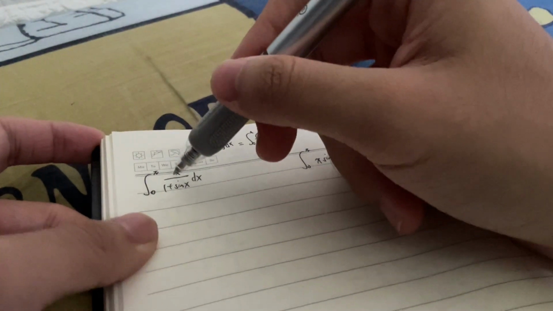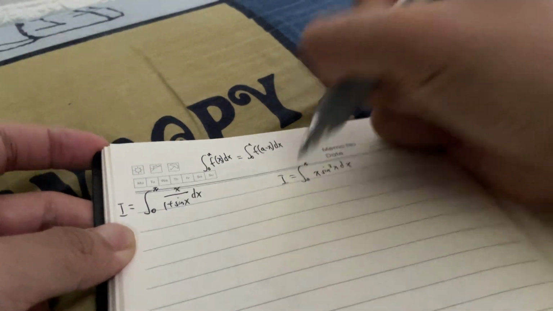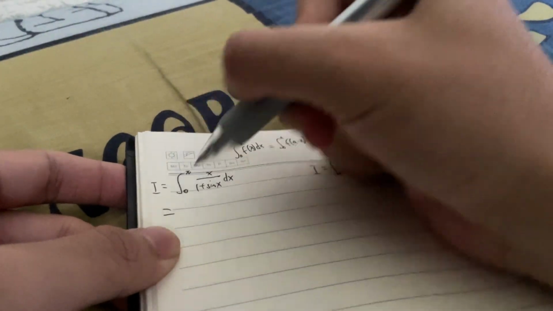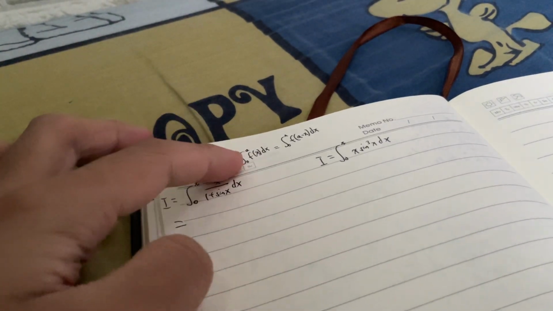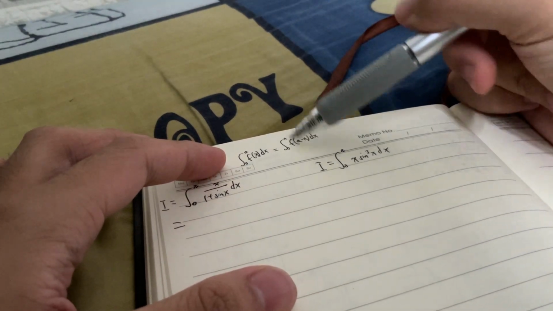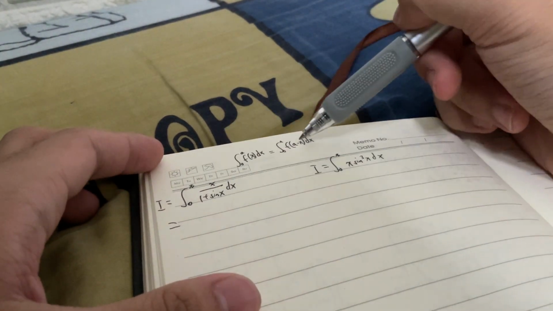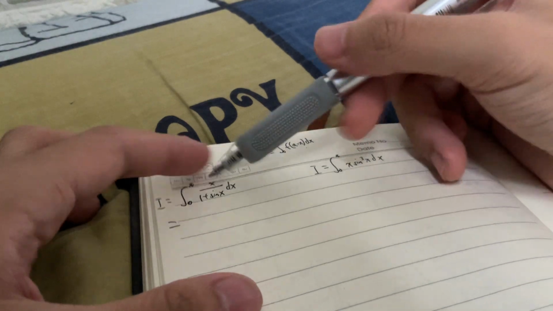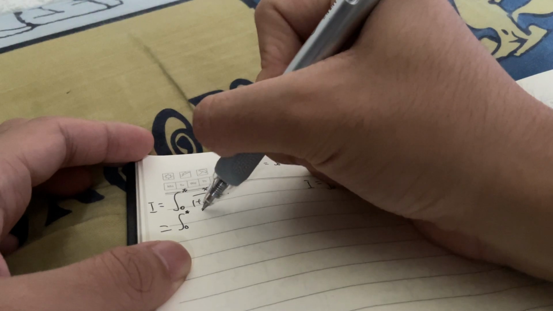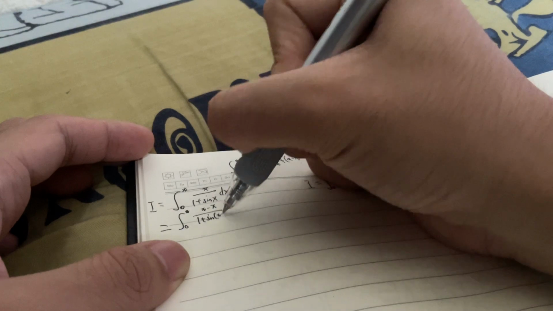So here's the deal. I'm going to let I be equal to this integral, because you'll see something happen next. What it means is the integral of f of x going from 0 to a is equal to the integral of f of a minus x going from 0 to a. It means we need to put this a minus x inside the function. So this is just pi minus x over 1 plus sin of pi minus x dx.